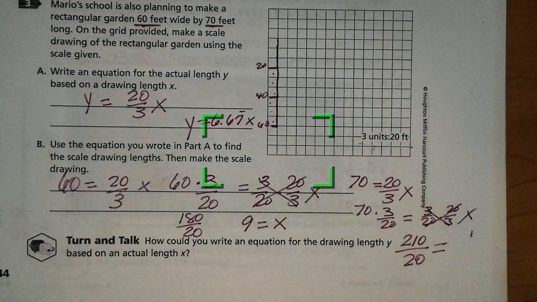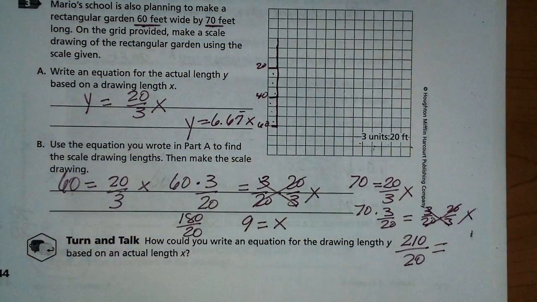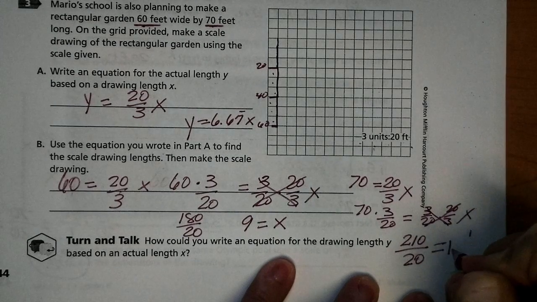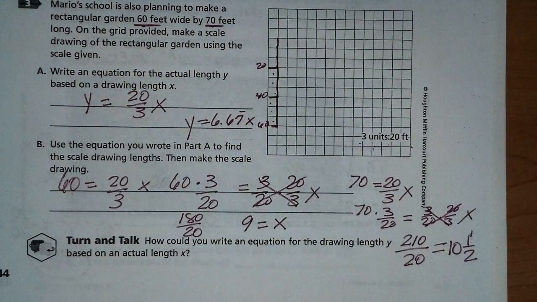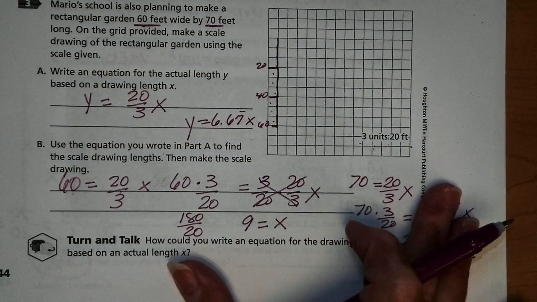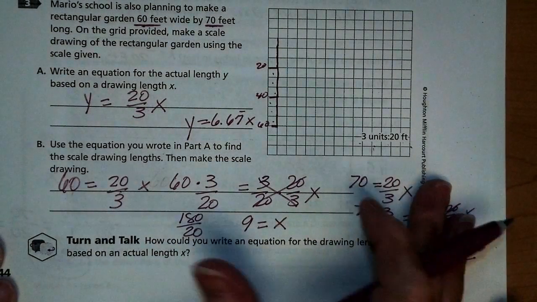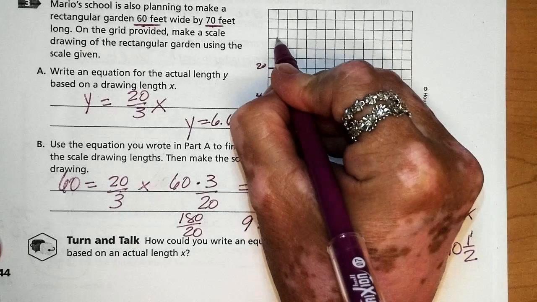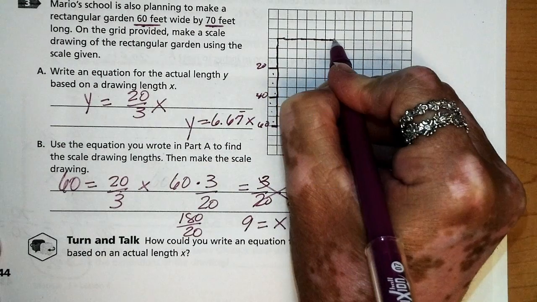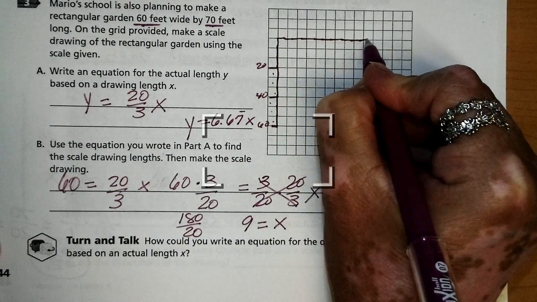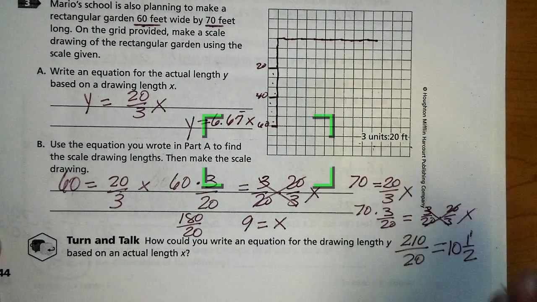All right, so 210 divided by 20 is 10 and 1/2. So I'm going to need 10 squares and then half of one. So 1, 2, 3, 4, 5, 6, 7, 8, 9, 10, and then half of one.